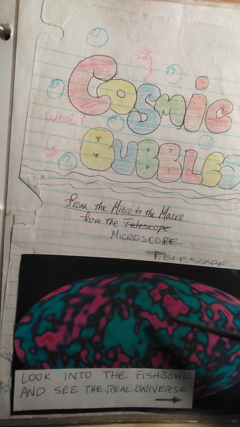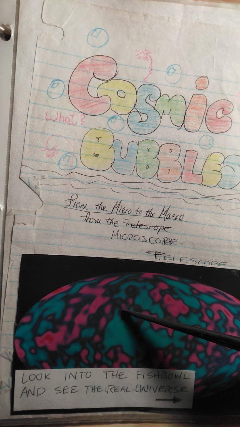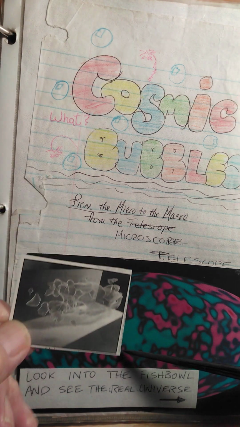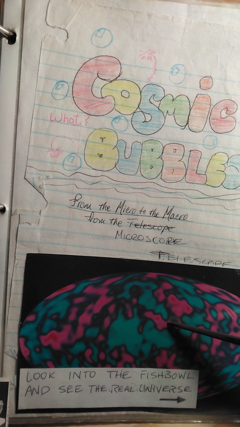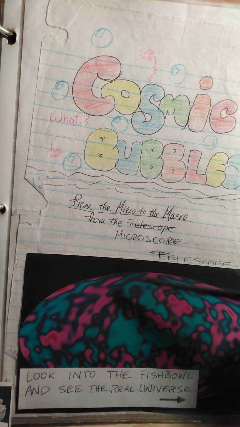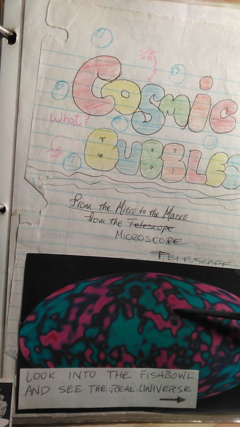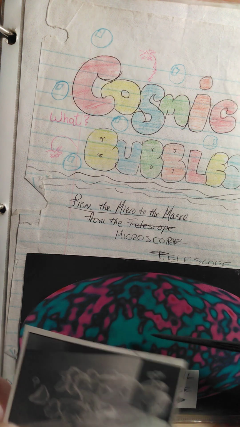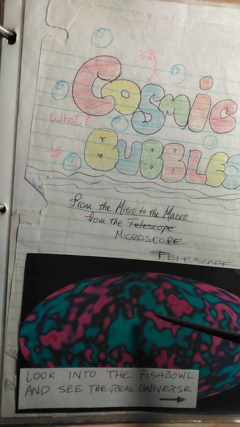Cosmic bubbles is a background, cosmic background radiation. What I'm trying to tell you is this is not leftover from the Big Bang. This is like a three-dimensional map. Looking into a fishbowl, you see the bubbles in the bowl. It's very similar to this picture right here, where you can see areas inside the bubbles, outside. That's right there, three-dimensional.